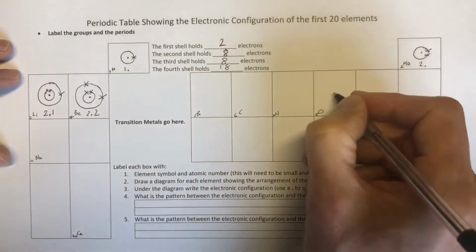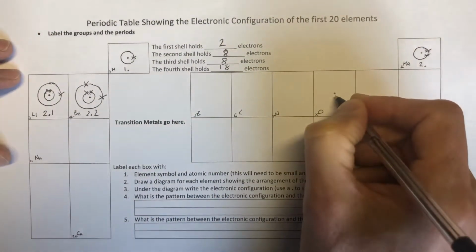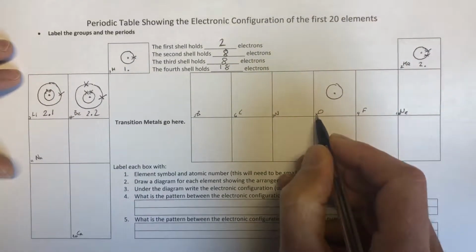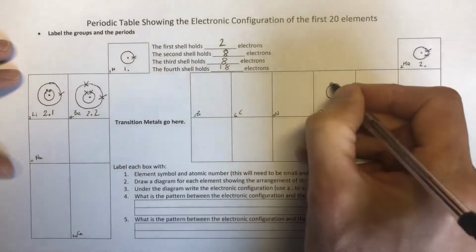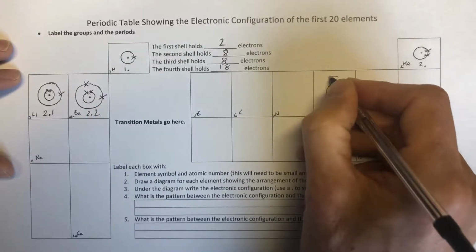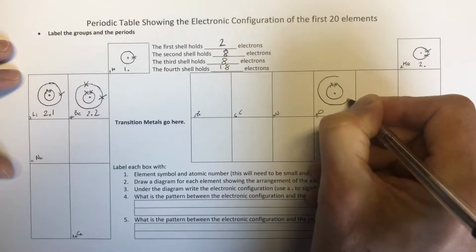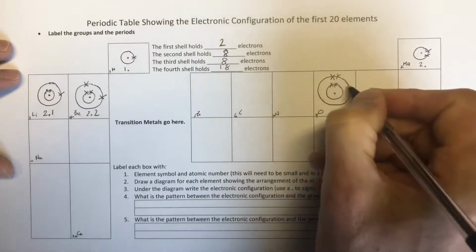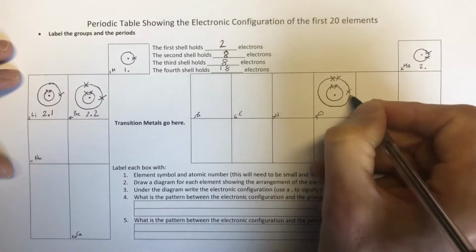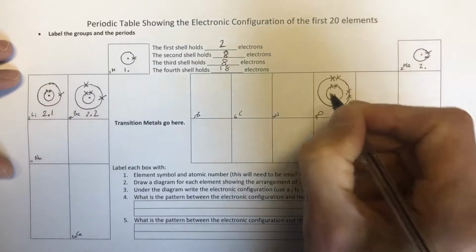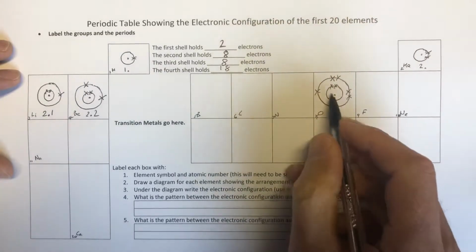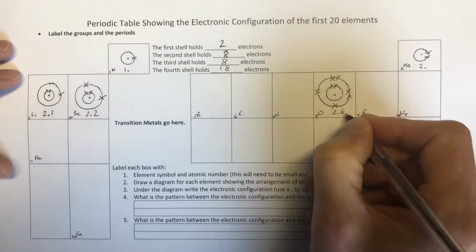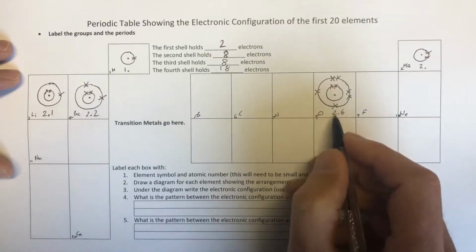Let's carry on to oxygen, and as I say, I'm not going to do all of them. Dot for the nucleus. First shell. Now oxygen has 8 protons, so it has 8 electrons. 2 electrons on the first shell. That means there's 6 more to think about. Now the second shell can hold 8, so we're going to go 1, 2, 3, 4, 5, 6 on the second shell. And with those 2 on the first shell makes 8. So it's going to be 2.6 is the electronic configuration, and that totals the 8.